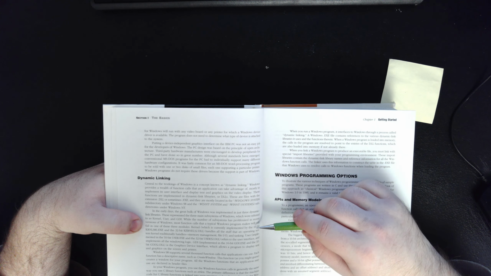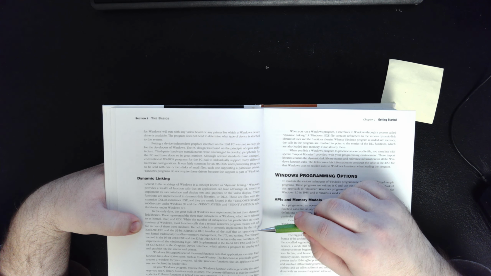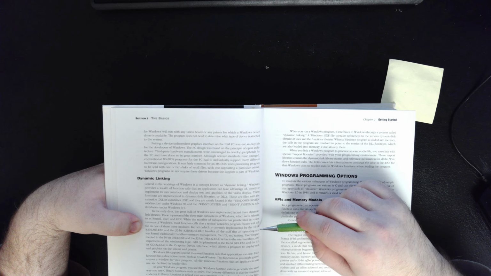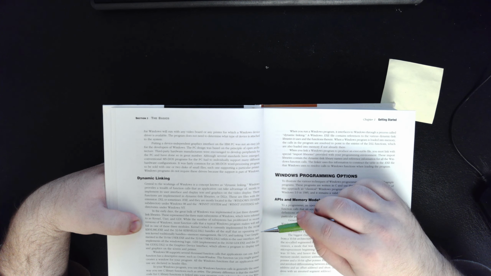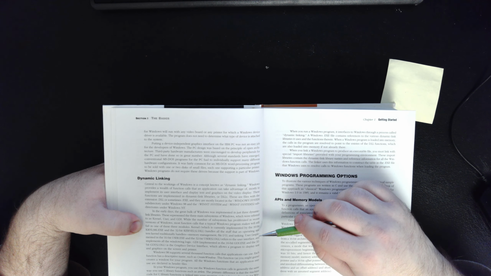Kernel, which is currently implemented by the 16-bit kernel 386.exe and the 32-bit kernel32.dll, handles all the stuff that an operating system kernel traditionally handles: memory management, file I/O, and tasking.